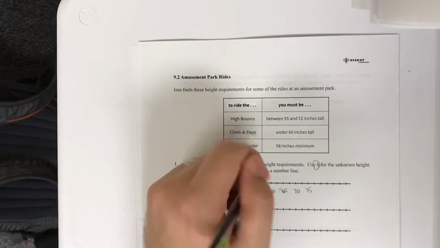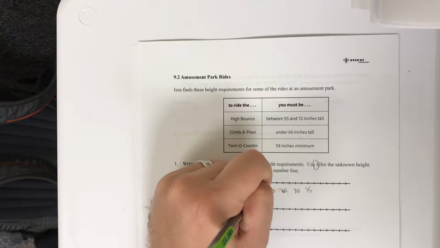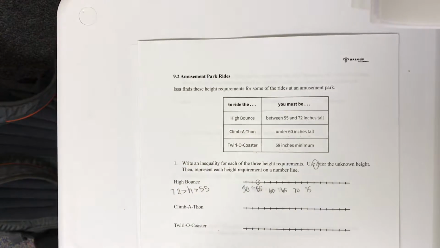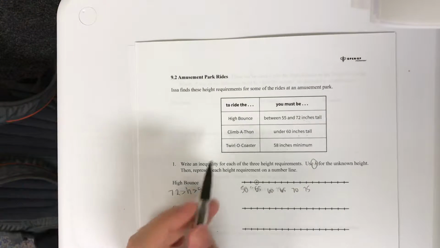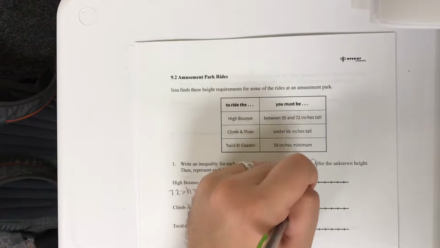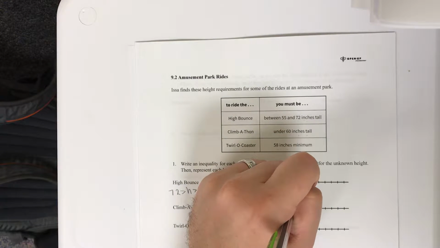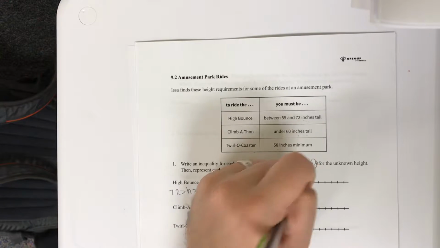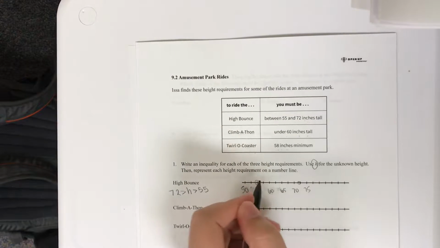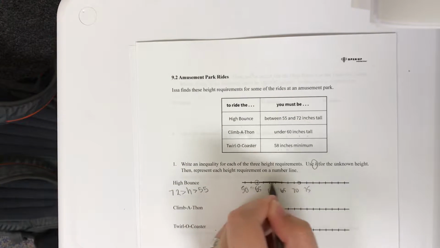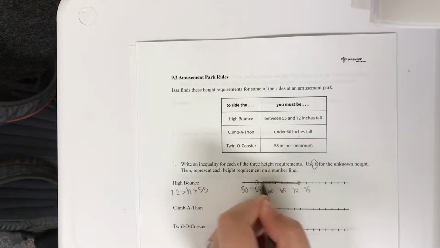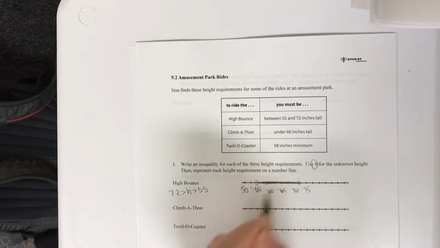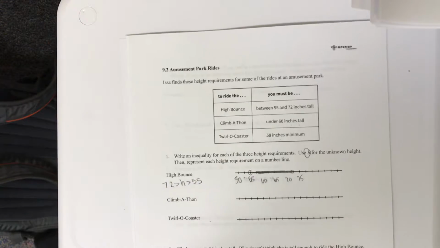So it has to be greater than 55, so I'm going to put an open circle around 55, right? Because it cannot include that. And then 72 is probably pretty close to, that's going to be 72 and a half. So somewhere around here, I'd make an open circle again. And then I'm just going to shade in a line, because you can be any height in between those to ride the ride. And that's what I'm going to do for that.